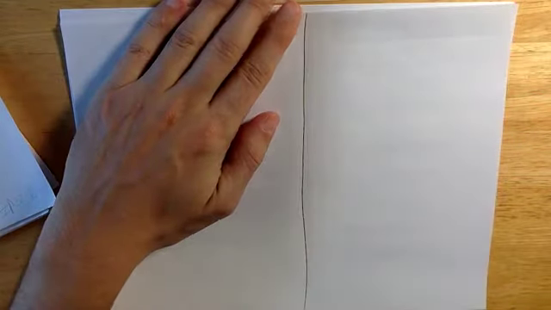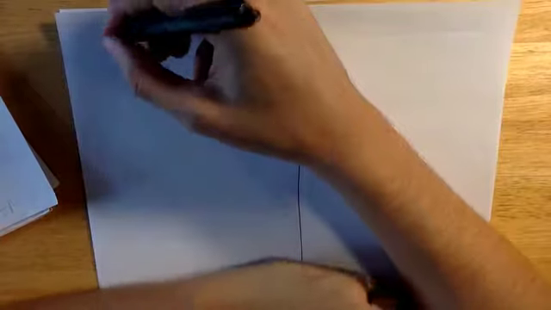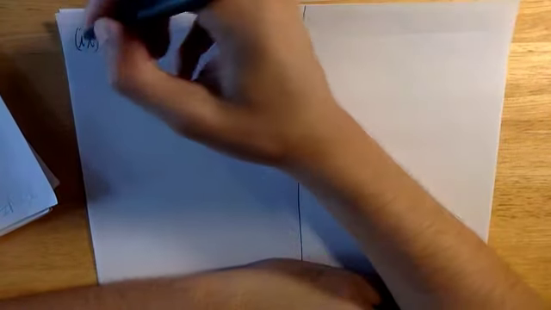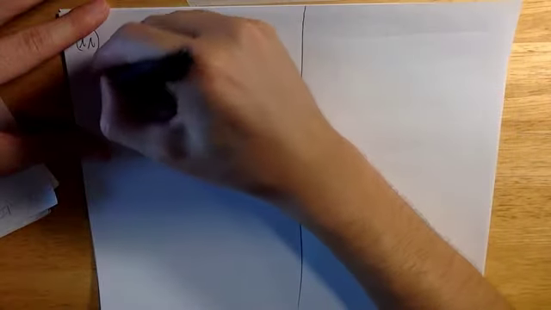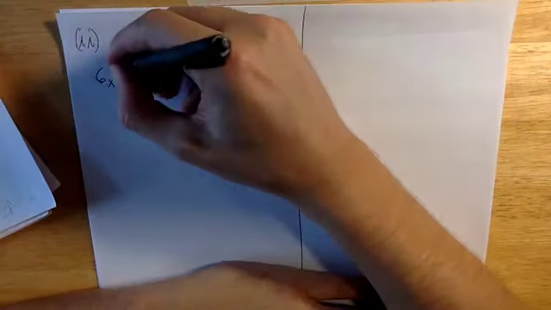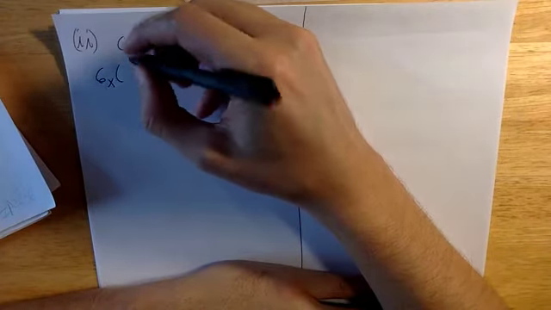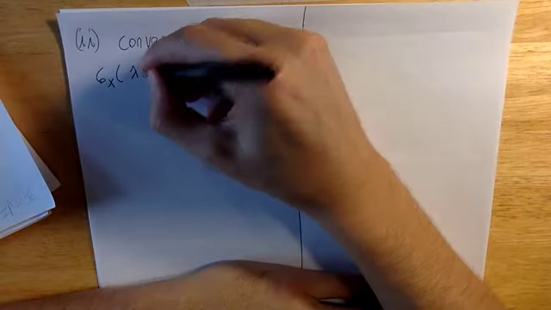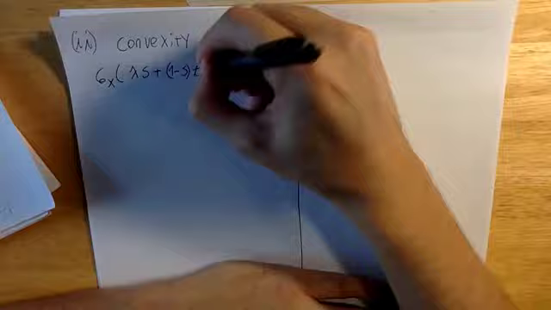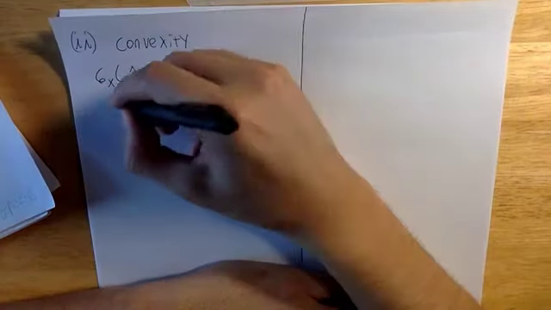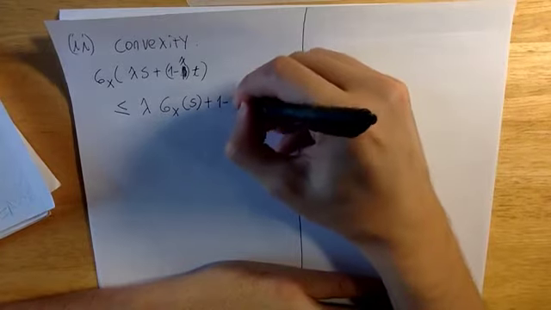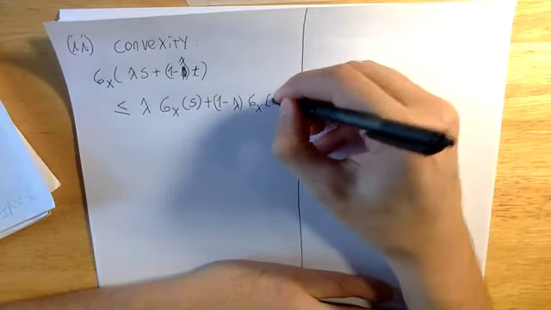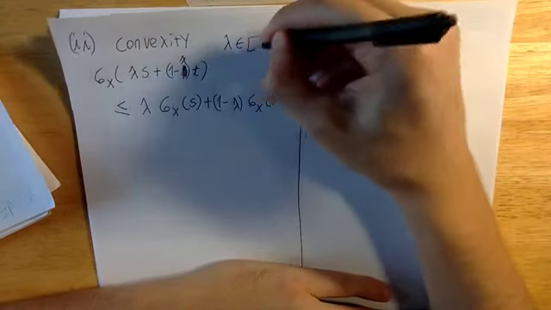Okay, now let's look at the convexity. So convexity means that G of x at lambda times s plus 1 minus lambda at t has to be less or equal than lambda g of x at s plus 1 minus lambda of g of x at t. Okay, and this is lambda, a parameter between 0 and 1.